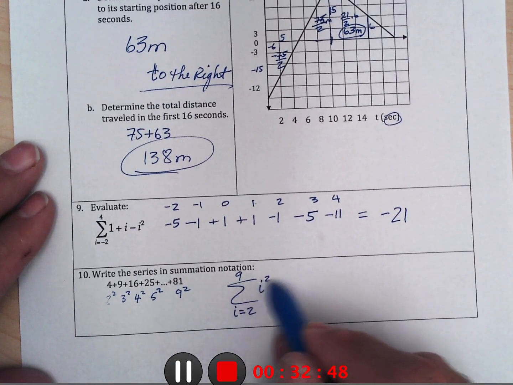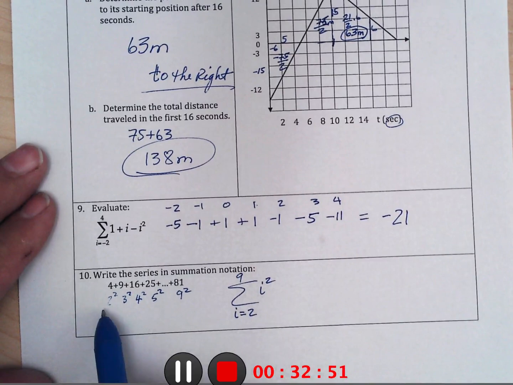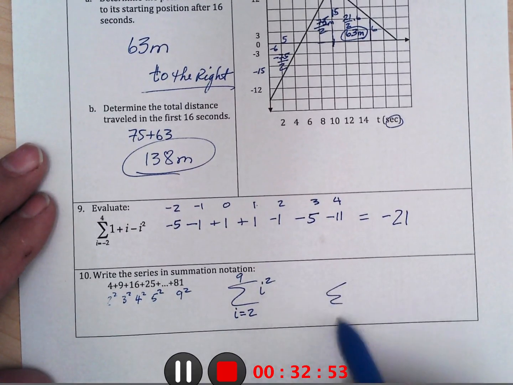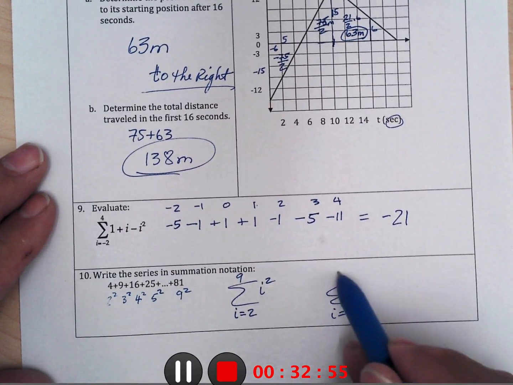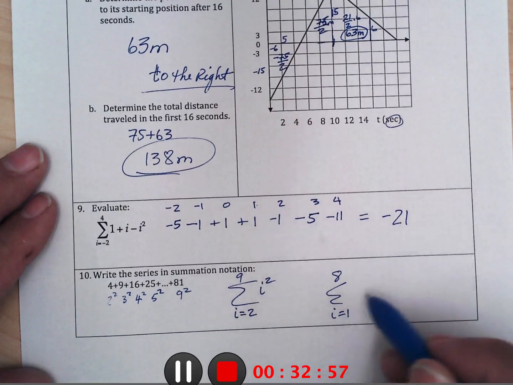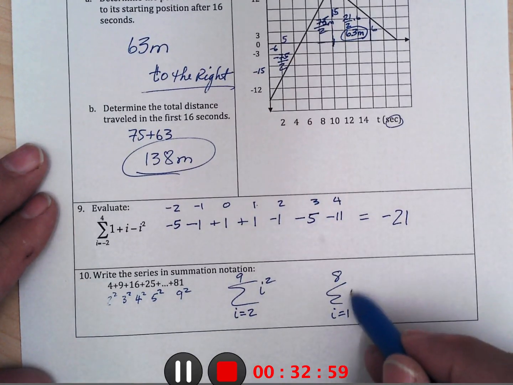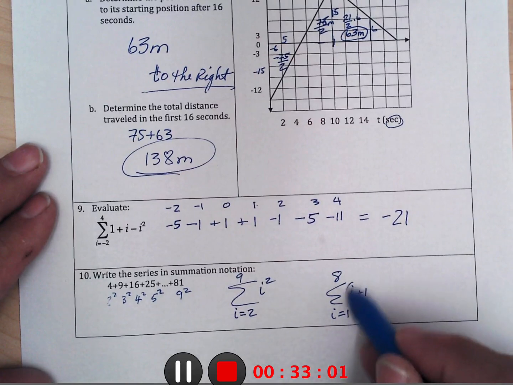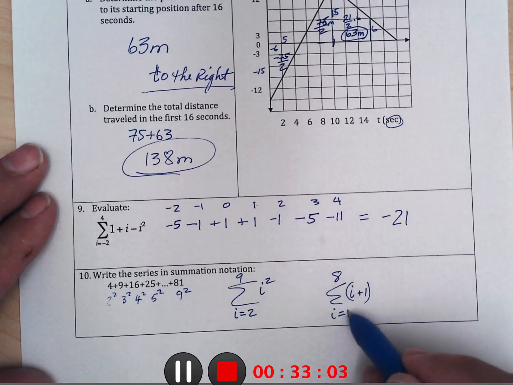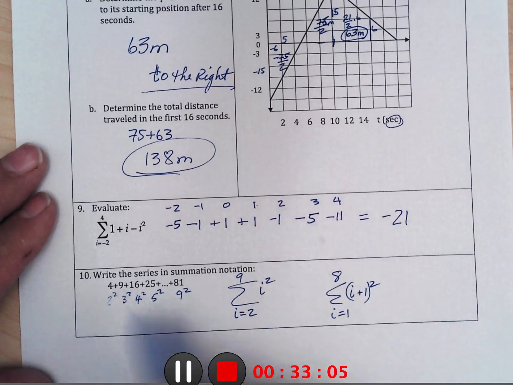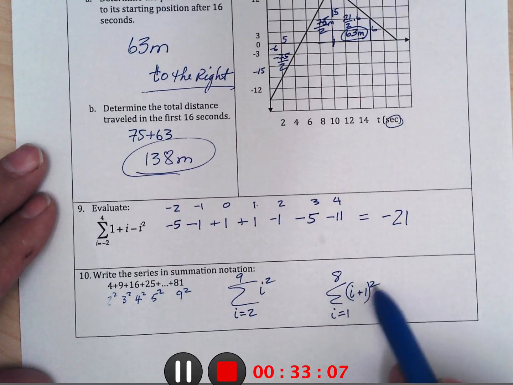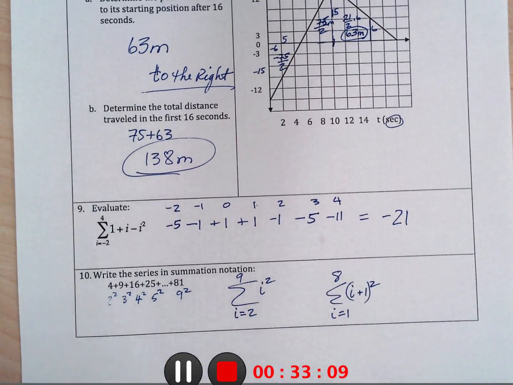Or if you will, if you did i starting at 1 and going to 8, because there would have been 8 terms, and i plus 1 gives you 2 for the first one. Squared is 4. Then when it's 2, we get 3 squared, which is 9, etc. And 8 plus 1 is 9 squared is 81.